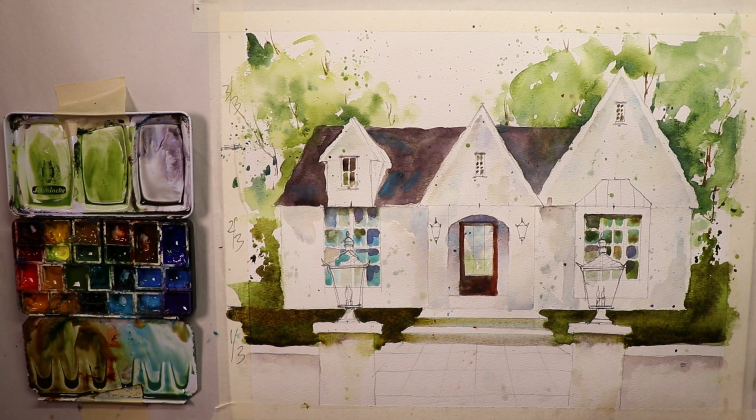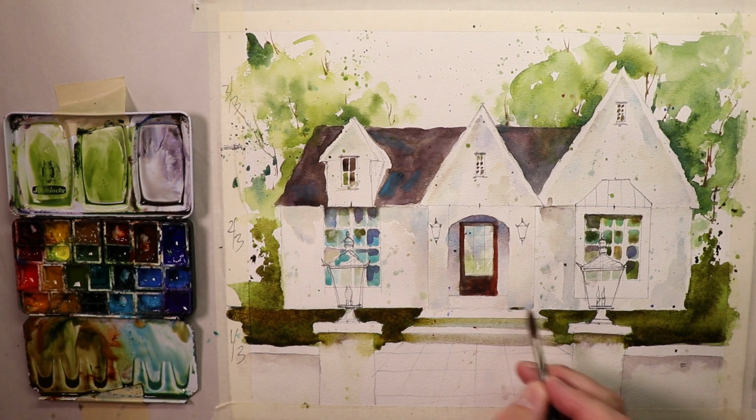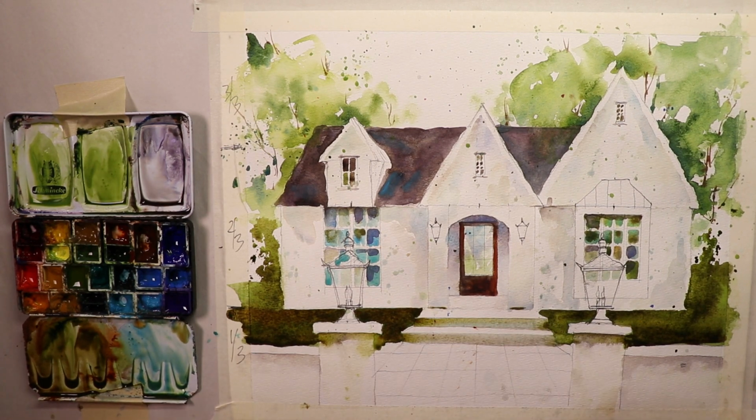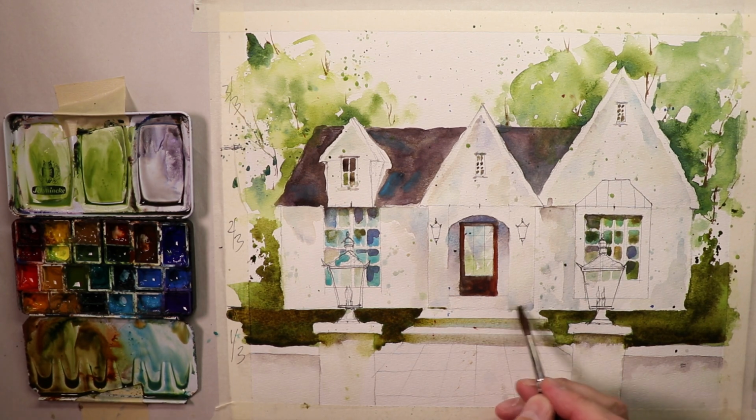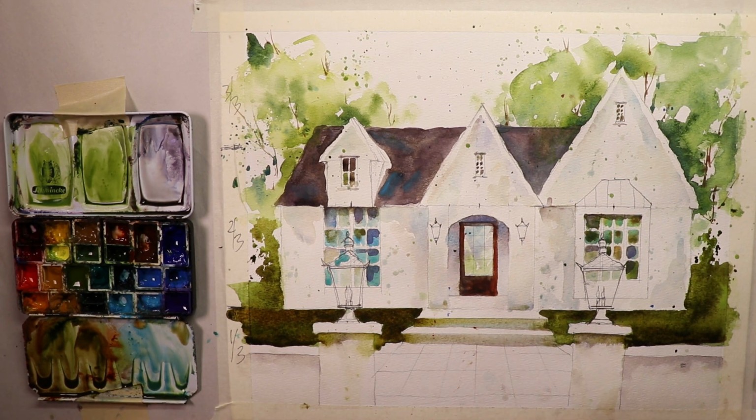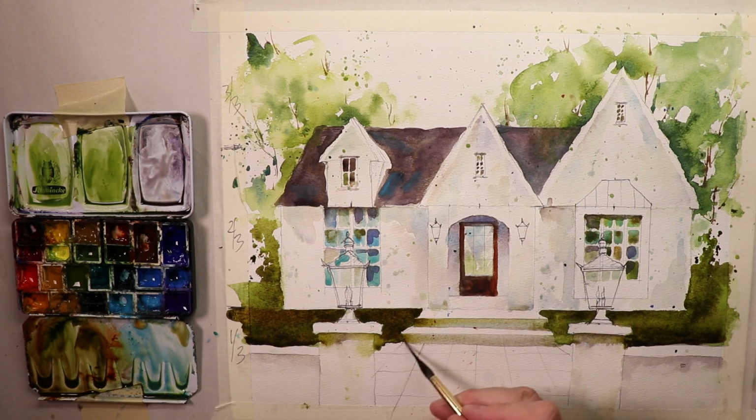So those steps are shadows along the step. The tops of the stones on the steps are catching the light, so you can kind of see it's bright light. That's the top of the steps. And I think that's pretty good. Again, we'll get our needlepoint brush, and maybe we'll do some lines here for our stone.